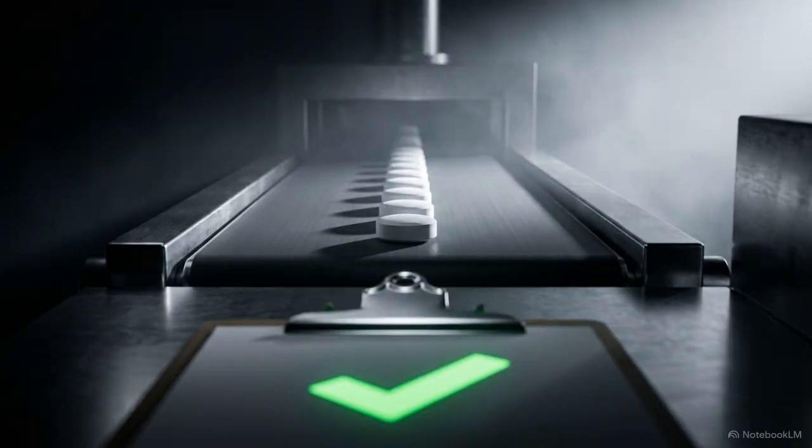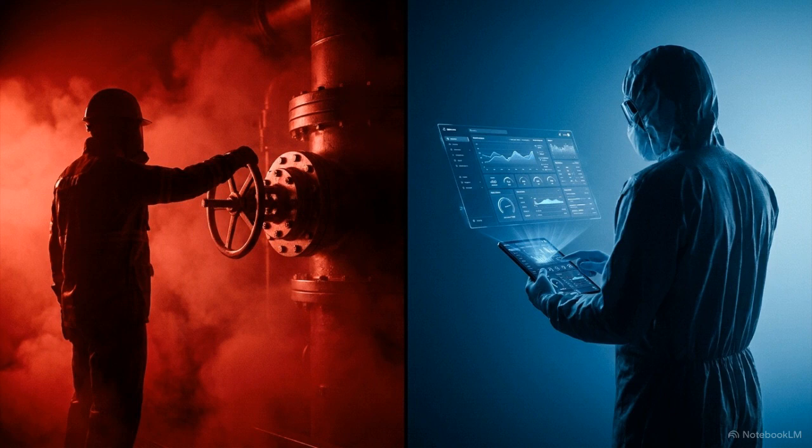By identifying the root process flaw, rather than just throwing away the bad pills, the team permanently inoculated the production line against this specific failure. Effective RCA replaces reactive firefighting with a proactive, predictive quality control strategy.